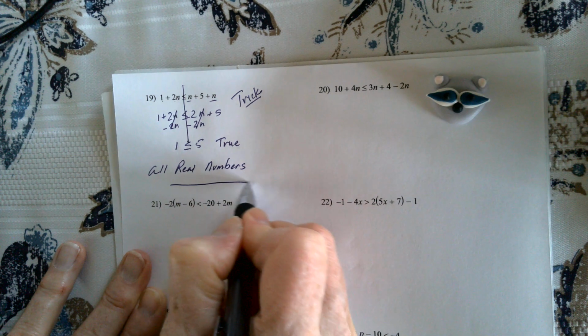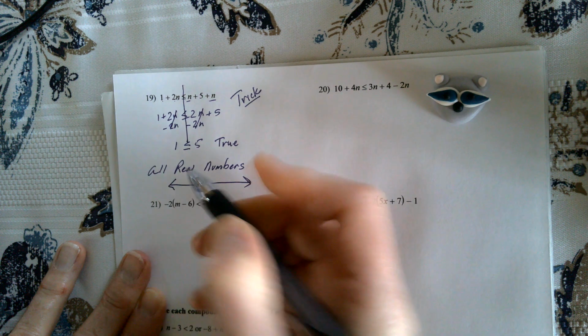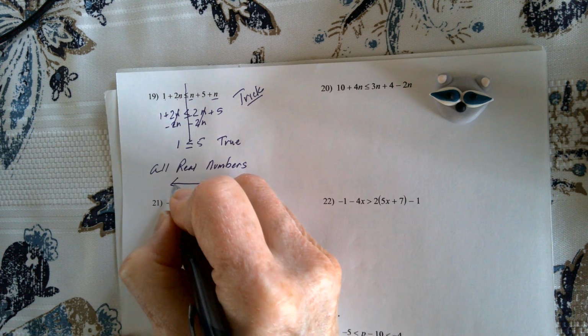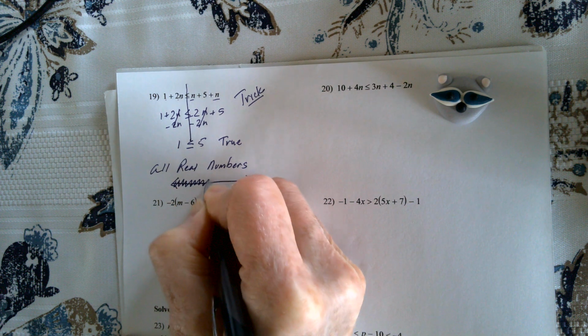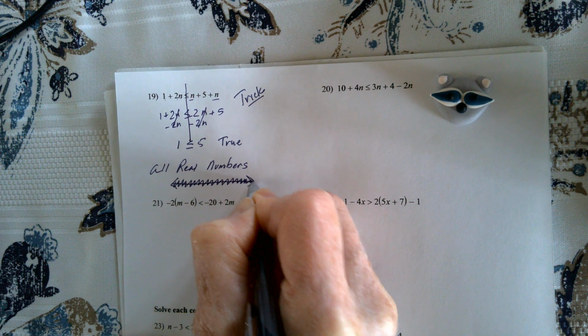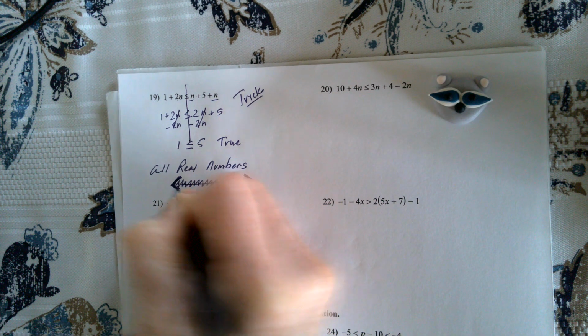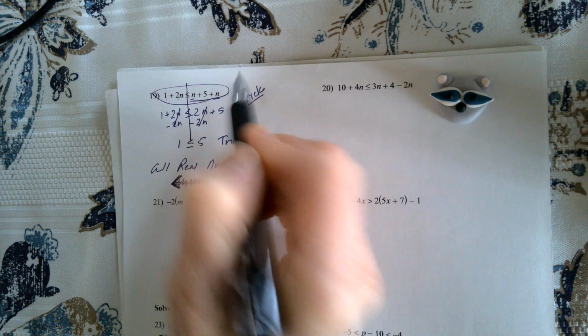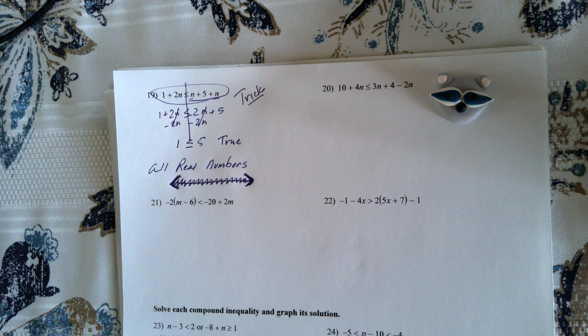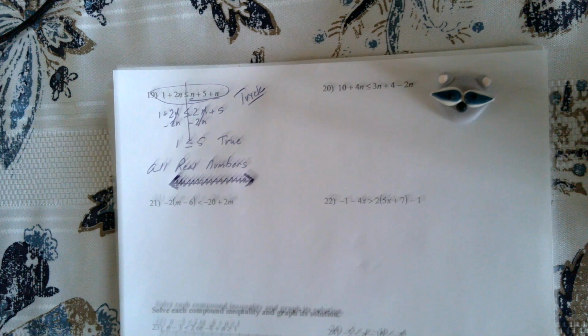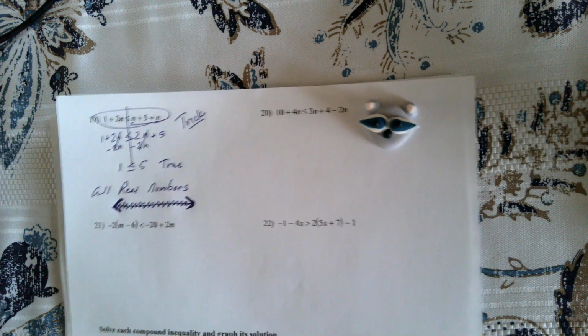This one I am going to graph to remind you. When you graph all real numbers as your solution, you just color in everything on the graph, because every real number makes this inequality true. I can plug in any real number and it's going to be true. Okay. Keep going.